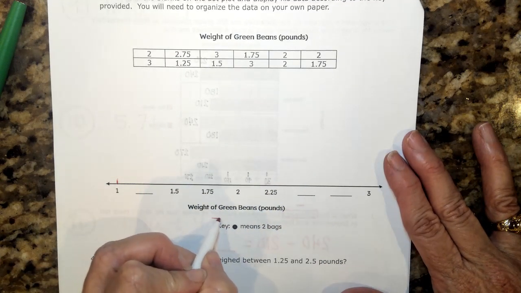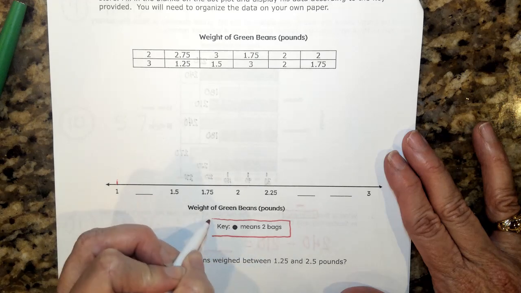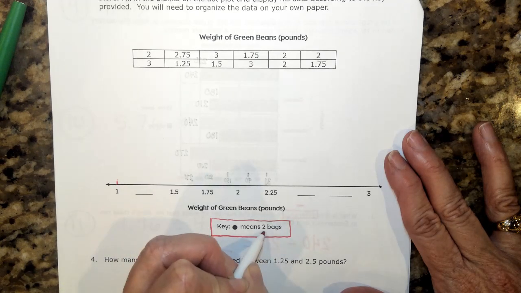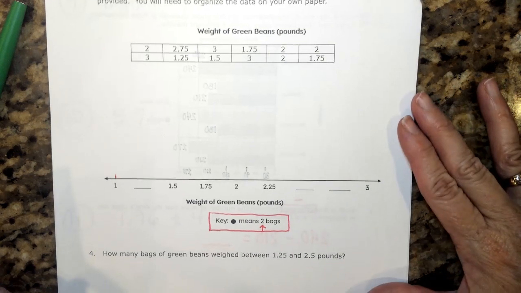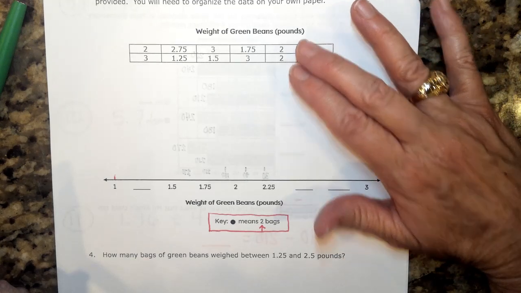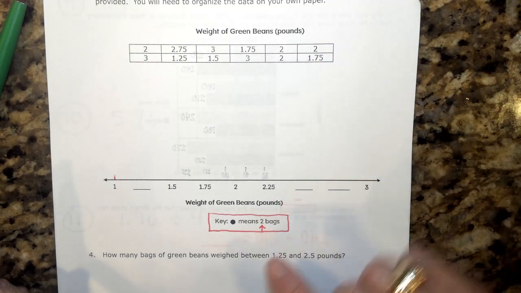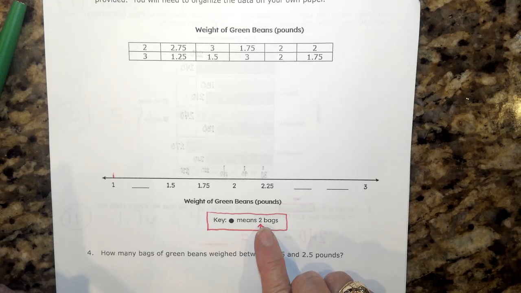And one key piece of information that I want to know is that every time we make a dot, that's going to stand for 2 bags. So that's going to be kind of tricky, because when I list this information, we want to acknowledge that a dot doesn't represent 1, but it represents 2. So if I'm only needing to represent 1, I'm probably going to represent half of a dot.